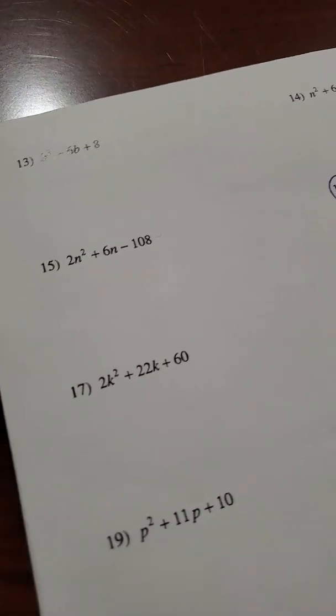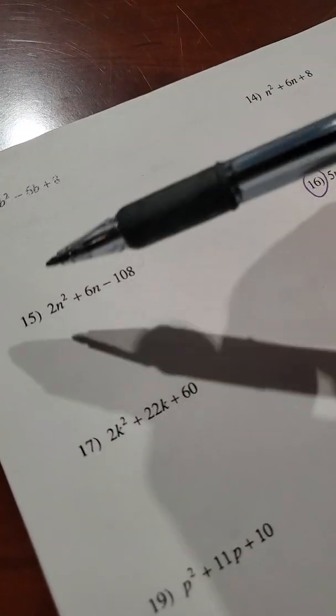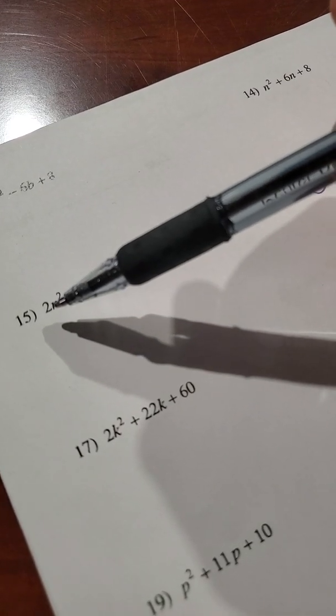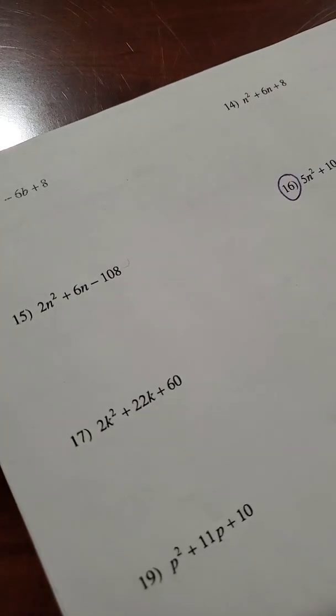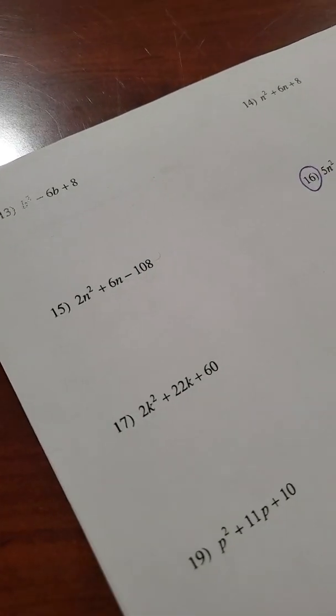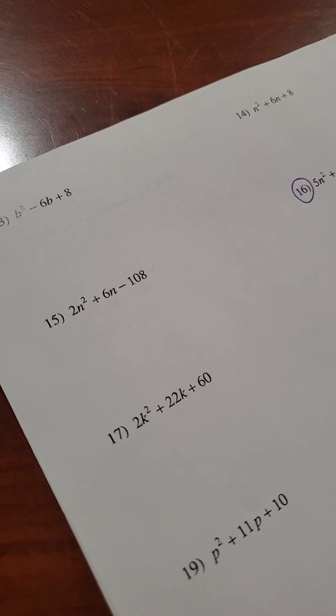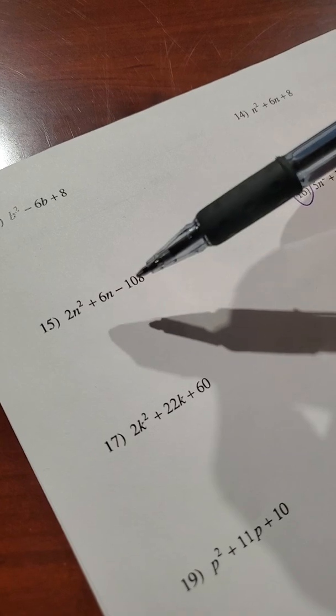All right, we're looking at the back side of our worksheets here. I'm at number 15, and the first thing I notice is that number 15 does not have a leading coefficient of 1. The coefficient for number 15 is actually 2. So I have to start by finding what's called a greatest common factor. Greatest meaning big, common meaning belongs to all. Factor means, are these divisible by something?